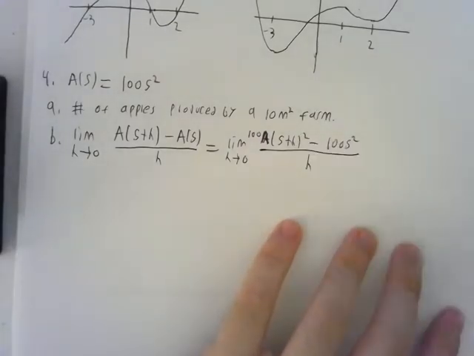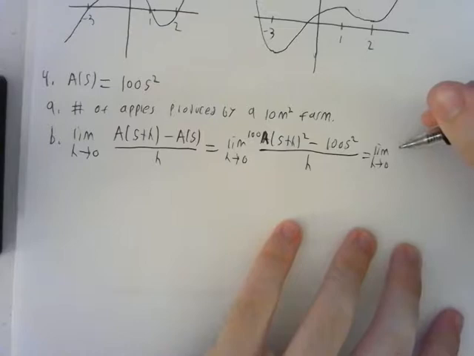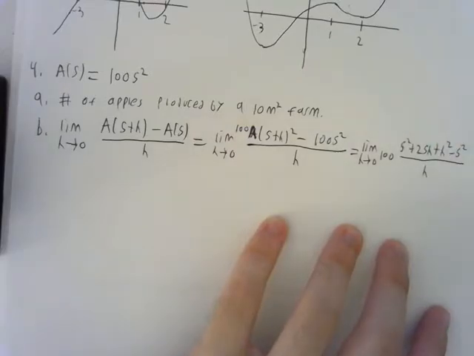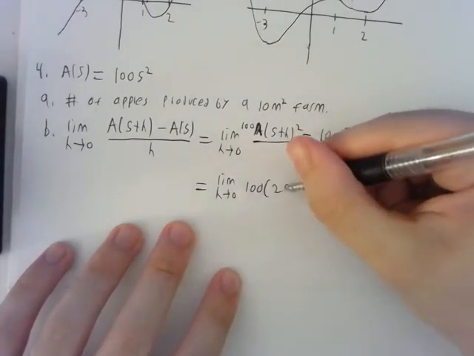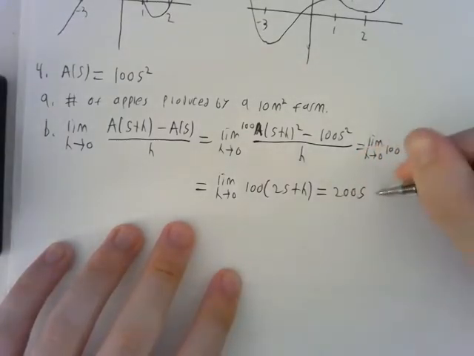Then we have this square here. We can simplify things by expanding the square. We'll get the limit as h goes to 0. I can factor 100 out of everything, and then I'll have S squared plus 2Sh plus h squared minus S squared, divided by h. The plus S squared and minus S squared will cancel. Then there's an h left over in all the remaining terms. We can cancel that and get that this equals the limit as h goes to 0 of 100 times (2S plus h), and this limit is equal to 200S.